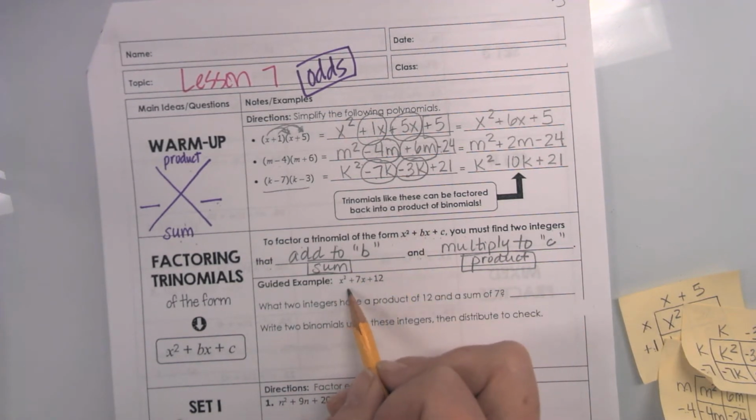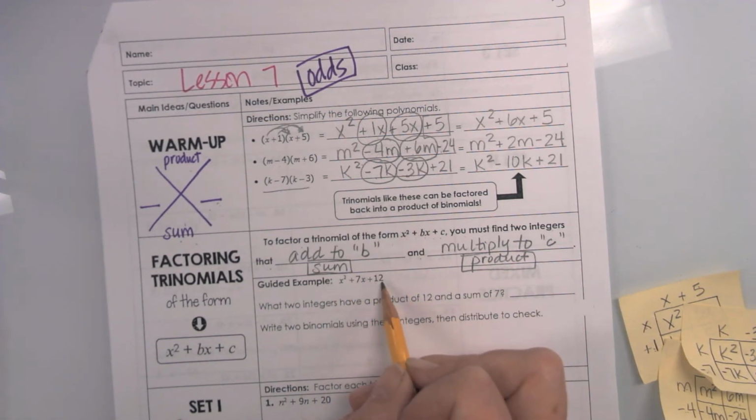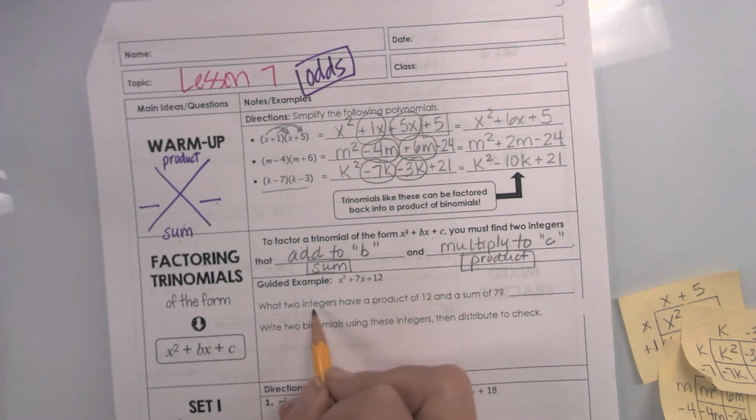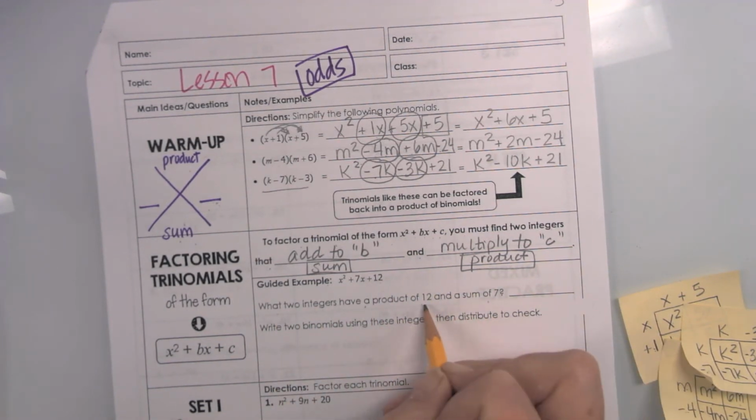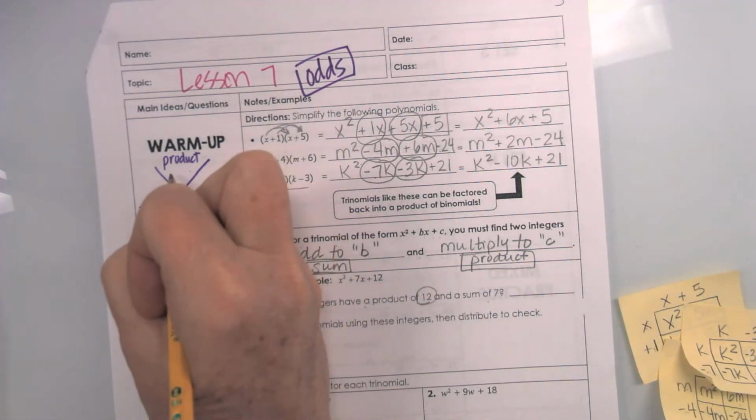We've got x squared plus 7x plus 12. What two integers have a product of 12 and a sum of 7? Okay, so product of 12, I'm going to put that up here.